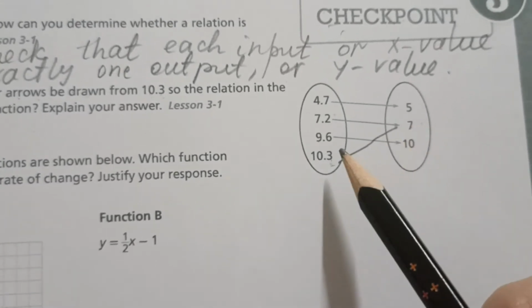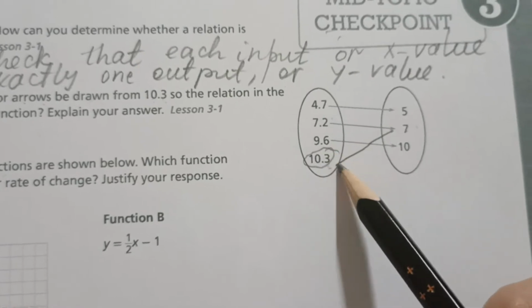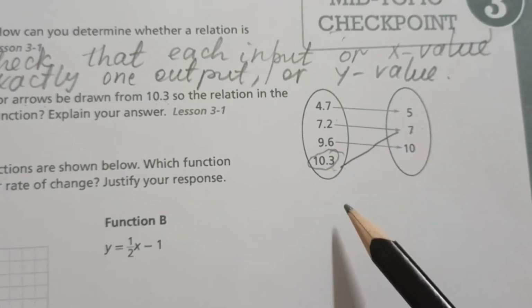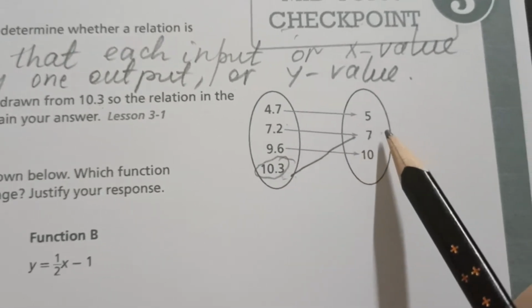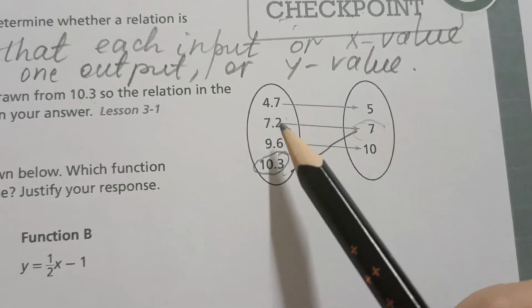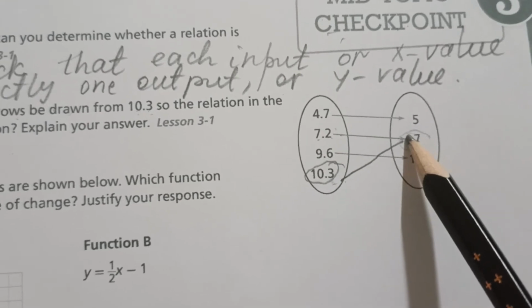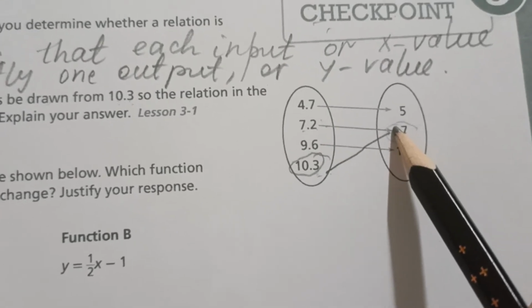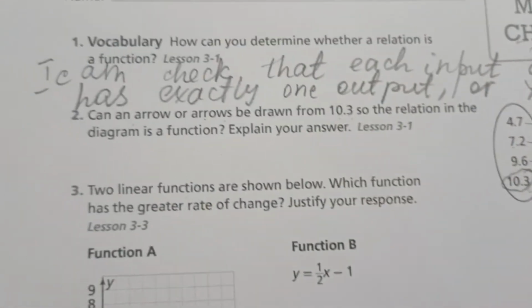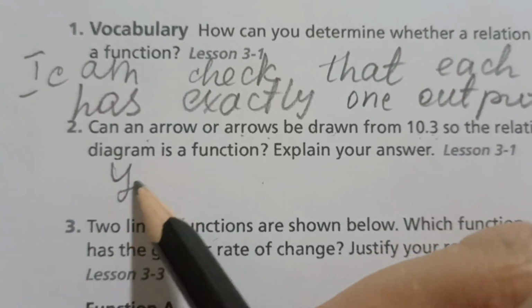Yes, it's a function because 10.3 has only one output. And it doesn't matter that 7 is here twice because 7.2 has only one output. So the point is one output. So we are writing yes.